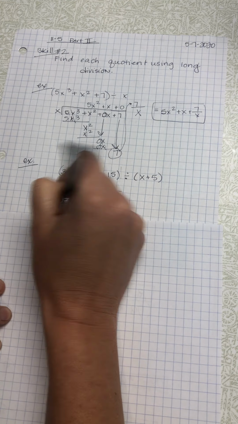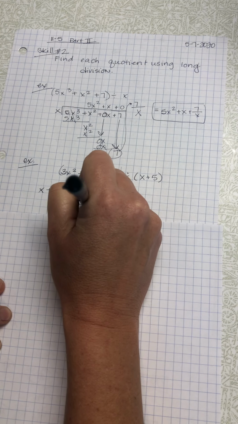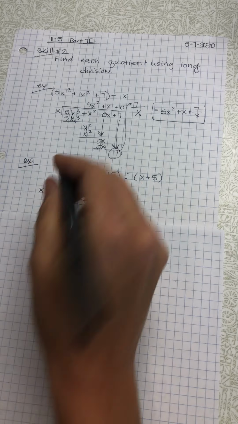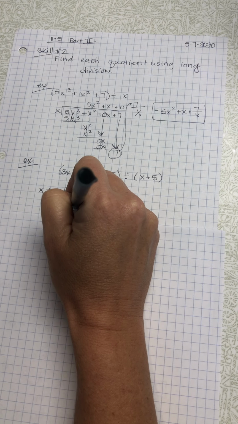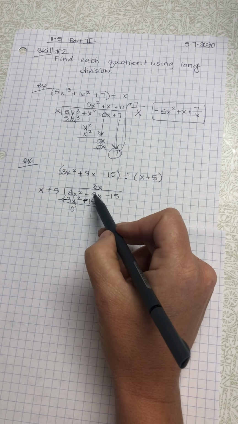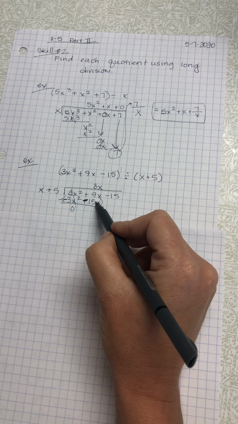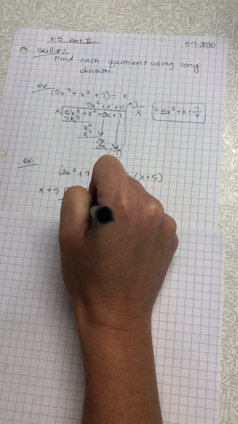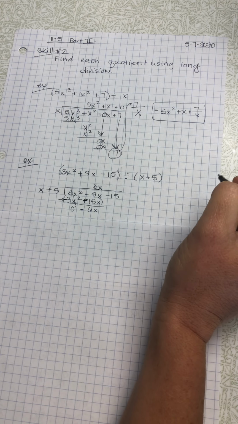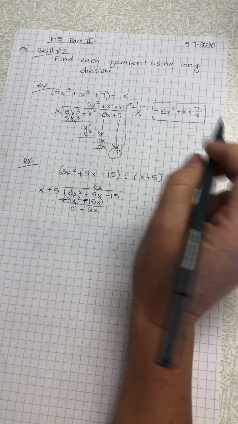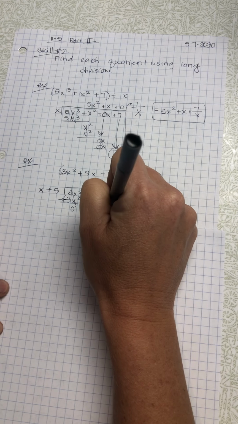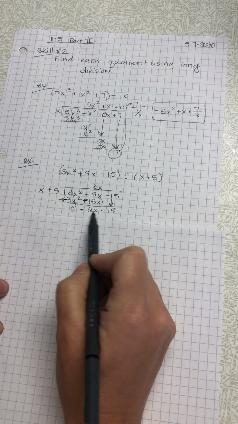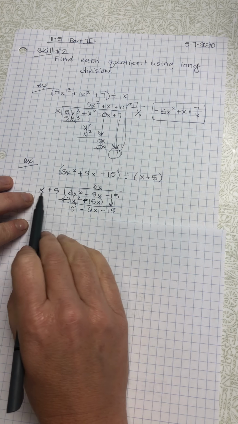So the 3x squared becomes negative, the 15x becomes negative, and we end up with no x squareds. That falls out. And then we have a positive 9 and a negative 15. So the difference between those two is 6. So we have negative 6x. Okay? So now I bring down what's left.